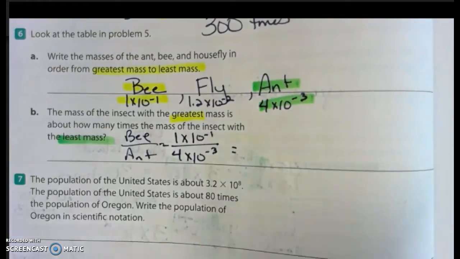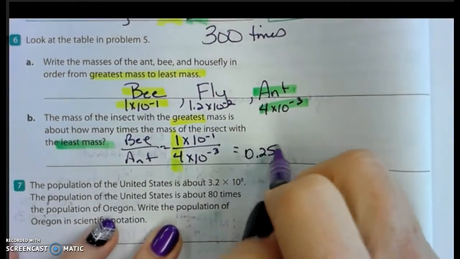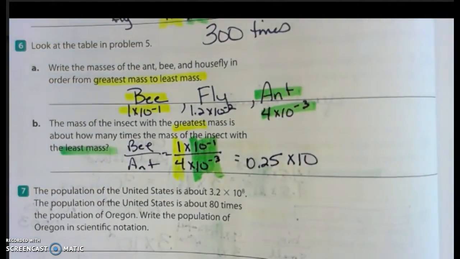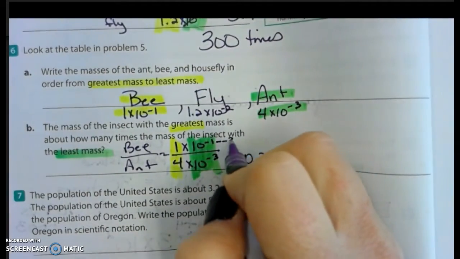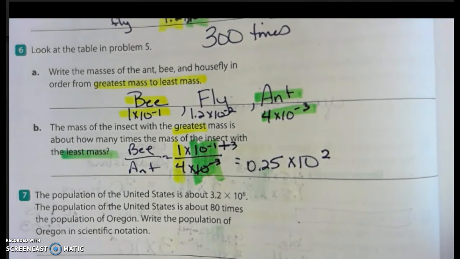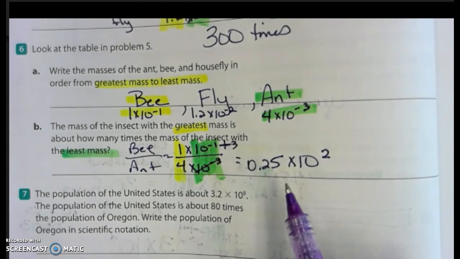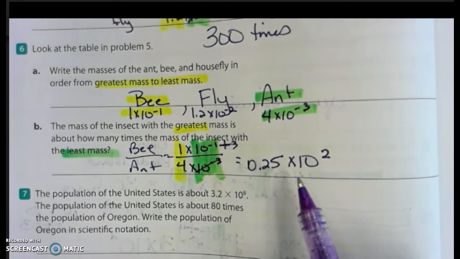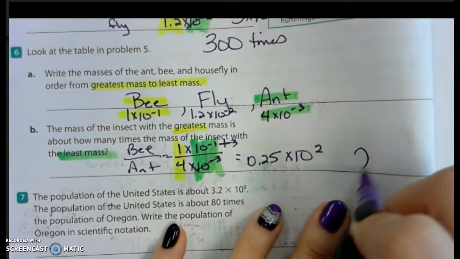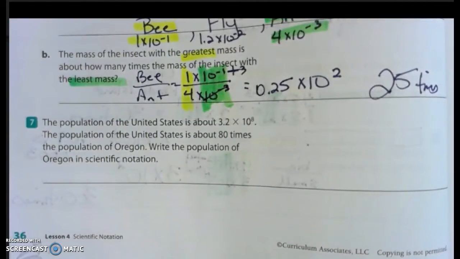Then we're going to divide. 1 divided by 4 is 0.25 times 10 to the negative 1 minus negative 3, which becomes plus, and we get 10 squared. That positive exponent, this is not correct scientific notation, just so you know, but we want to put it in standard form anyway, so it doesn't matter. I'm going to make it 2 place values larger, telling us it is 25 times greater.